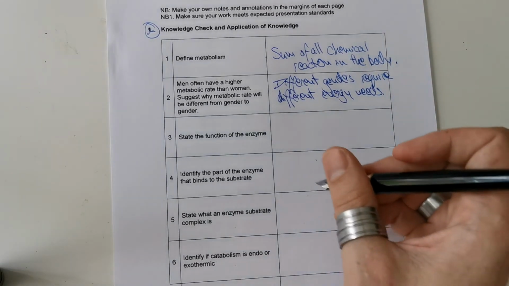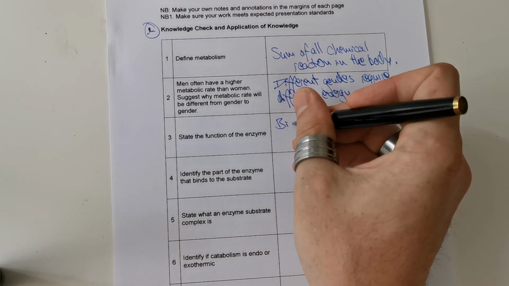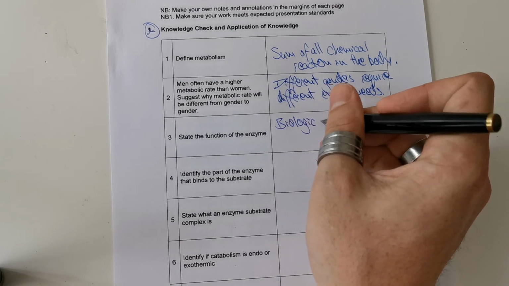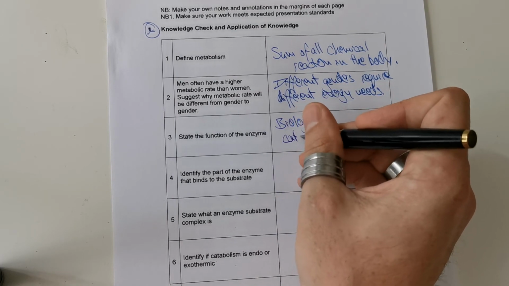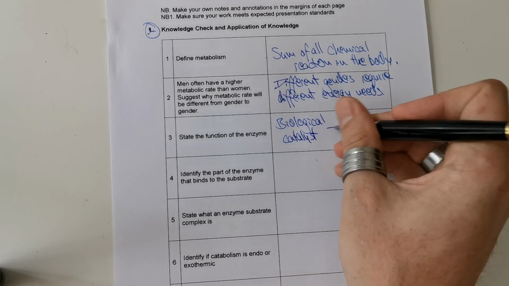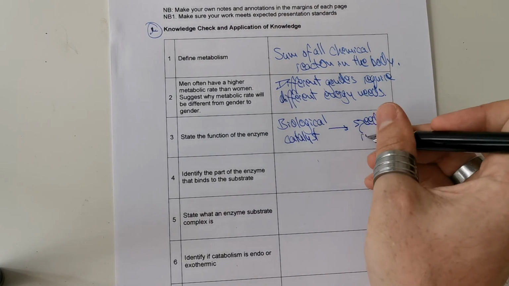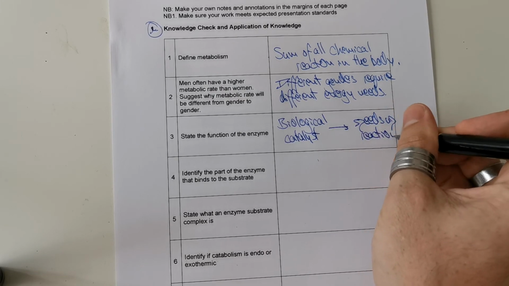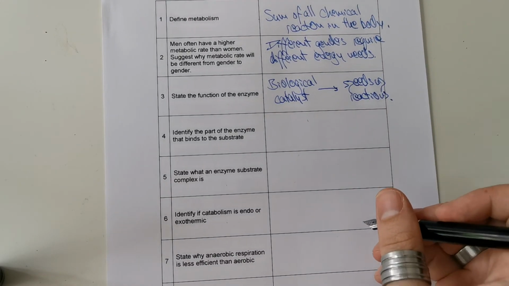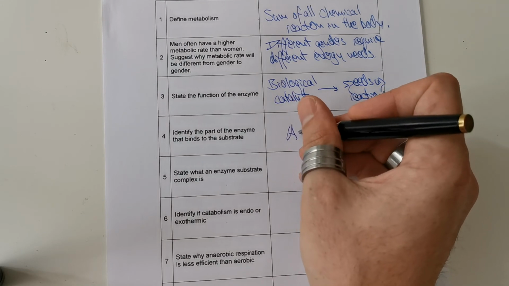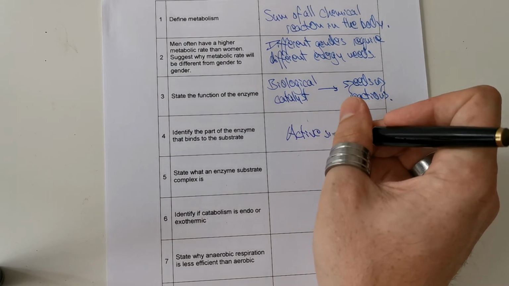What's the function of an enzyme? An enzyme is a biological catalyst. So it speeds up chemical reactions without being used up. What part of the enzyme binds to the substrate? We call that the active site.